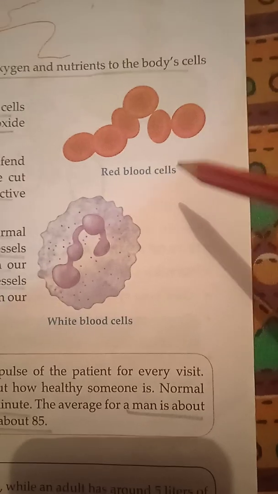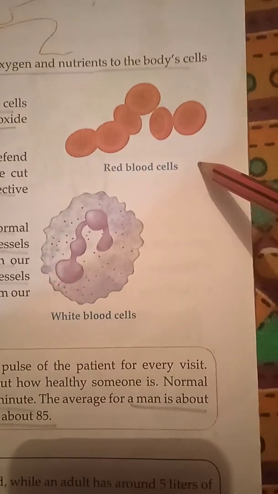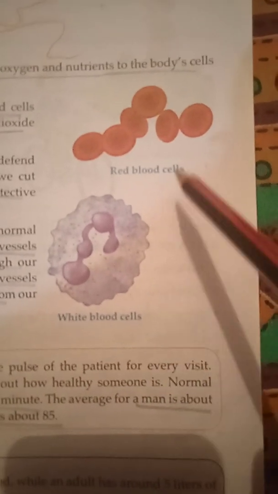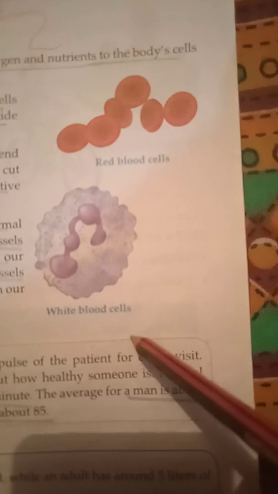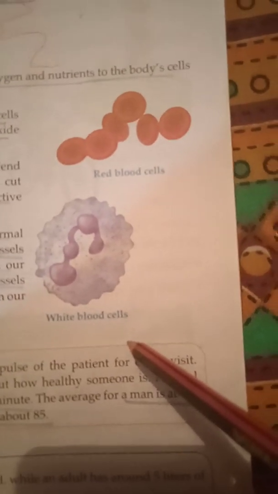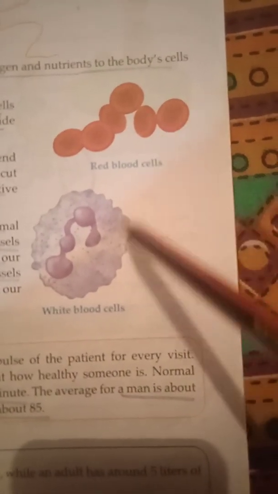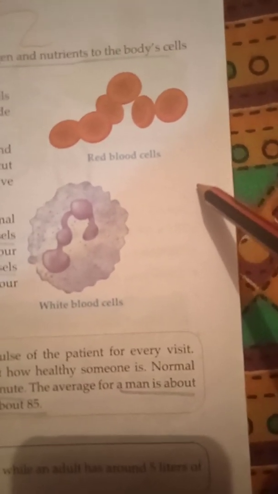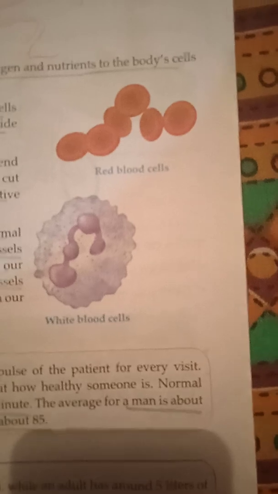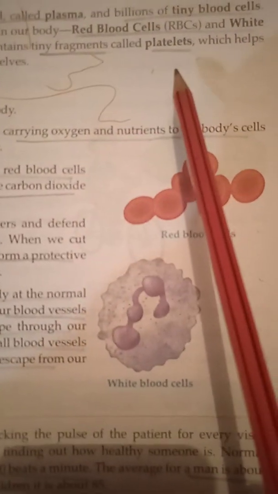You can't see them. Here you can see in the book the tiny blood cells, that is red blood cells and white blood cells. They are very small. You can't see them with the naked eye. Okay, so from these very tiny blood cells the blood is made. And there is one more part present in blood, that is very tiny fragments which are known as platelets.